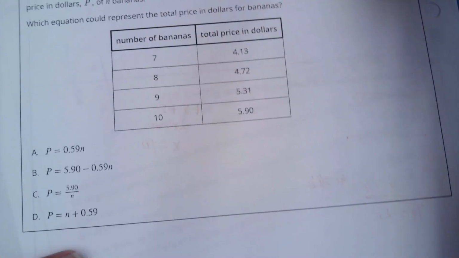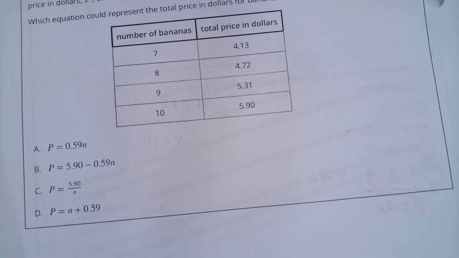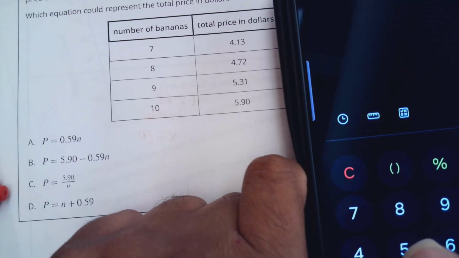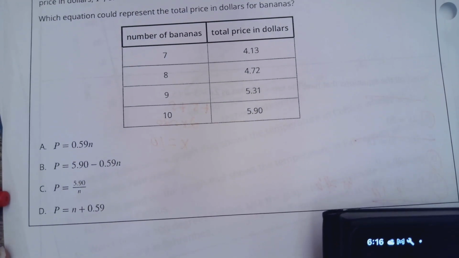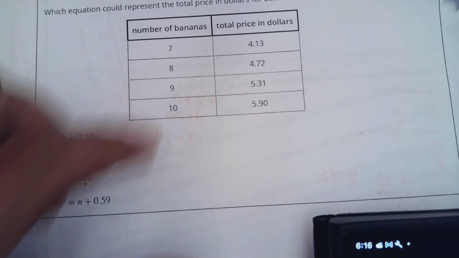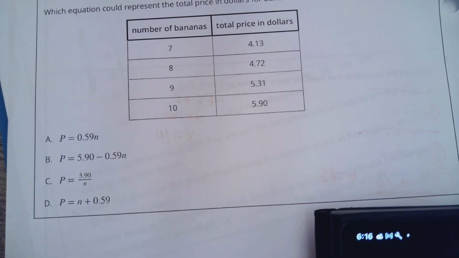Here. Which equation represents the table? How would I do this? It was also a similar question on the quiz. And how would you do this? I would simply plug it in. That's what I would do. Here n represents the number of bananas. So if I plug in 7 for n, I should get 4.13.